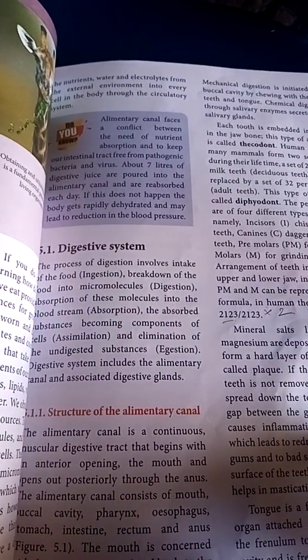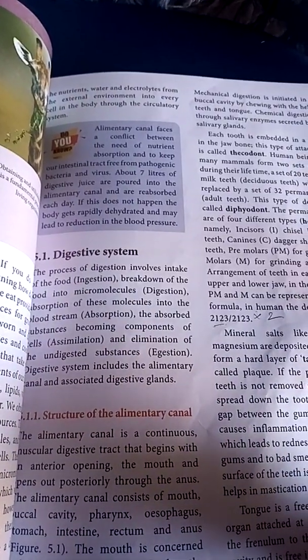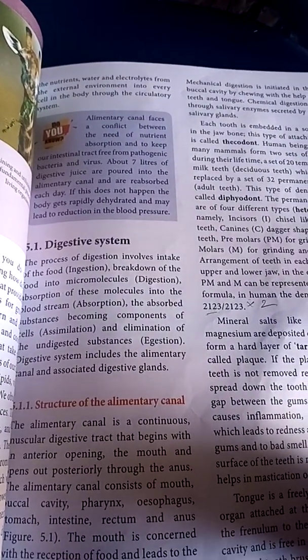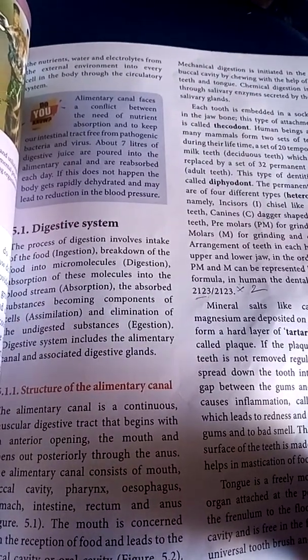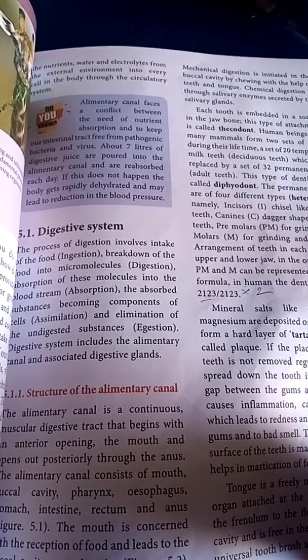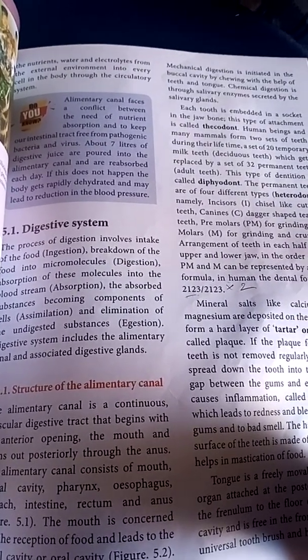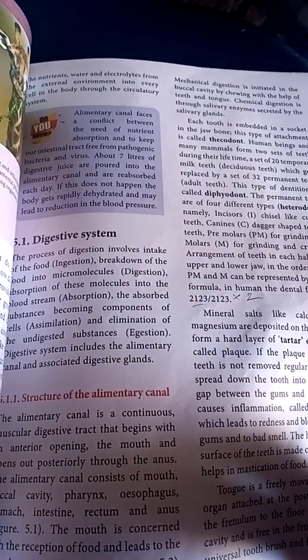Okay. So last class we discussed the organs present in the digestive system, from mouth to anus. Those parts are known as the digestive system: mouth, buccal cavity, pharynx, esophagus, stomach, small intestine, large intestine, rectum, and anus. These are the parts of the digestive system.